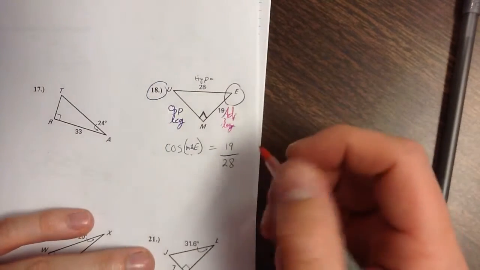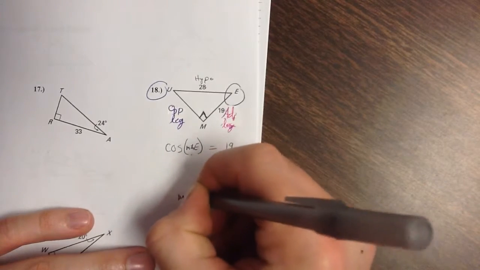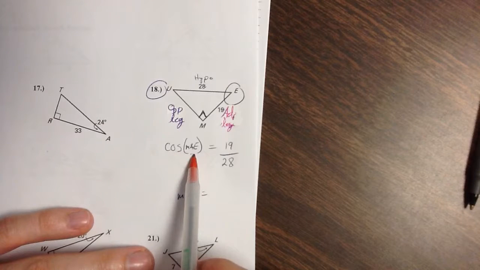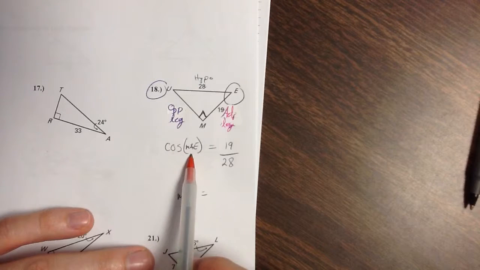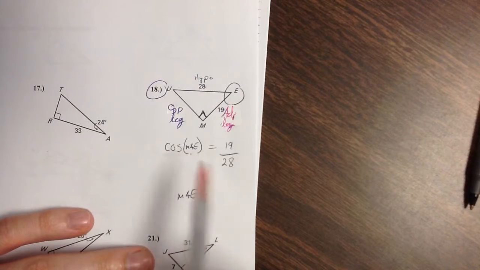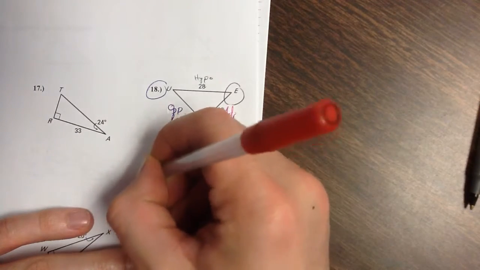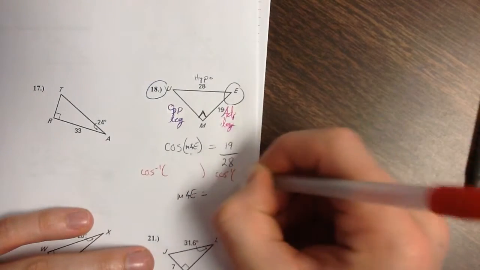Okay, so mathematically, I've got to get the measure of angle E by itself. So I have to undo what's happening to it. Currently, we're taking the cosine of this angle measurement. So we need to undo that by doing the inverse operation, which is simply inverse cosine.